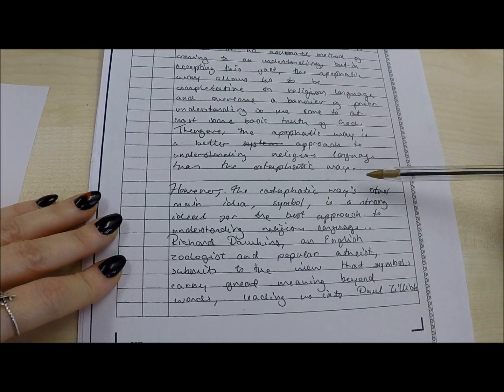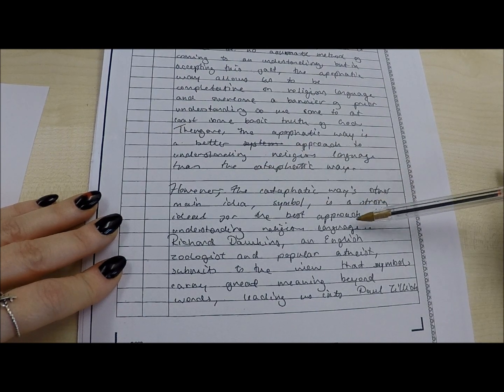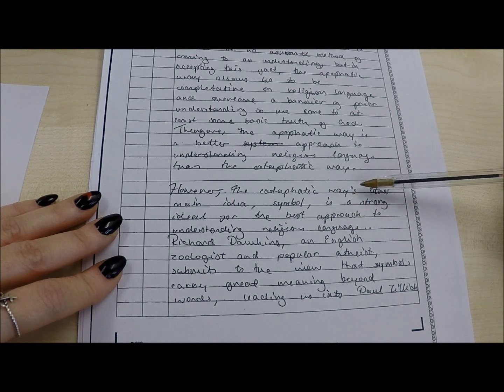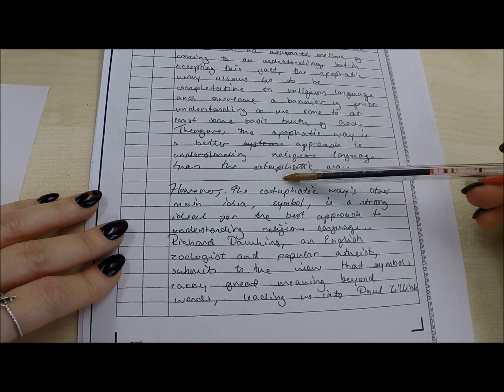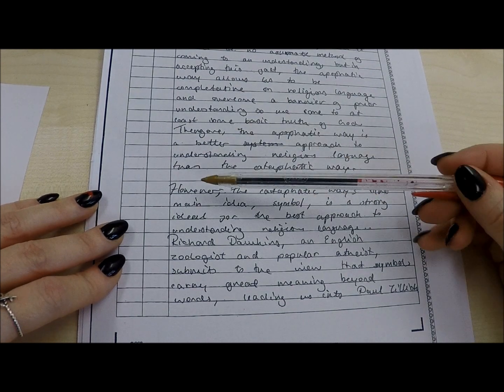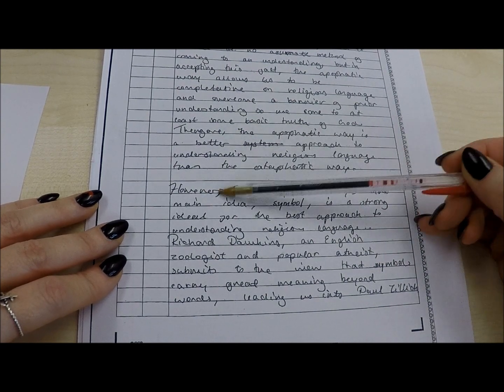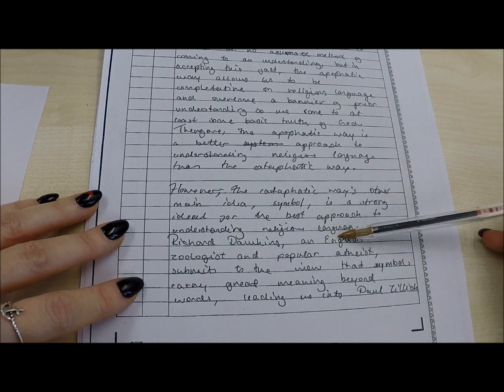However, the cataphatic way's other main idea, symbol, is a strong idea for the best approach to understanding religious language. See how the student brings it back to the question, using the words of the question. He makes his argument clear, he gets off the fence, he's saying that it is a strong idea. He's once again using the cataphatic way, and using "however" shows that it's going to be different from the argument he's just said.